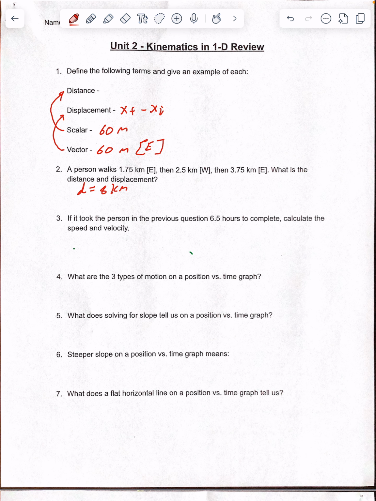Now for displacement, all of a sudden east and west matter. Displacement is that little triangle d. Distance is just the d by itself. Triangle d just means change, so how much did you change your position? What I would do is 1.75 minus 2.5, since that's going west, and then add 3.75 since you're going back east. It does not matter which one you make positive or negative, as long as you make one of them positive or negative. Ultimately we ended up 3 kilometers. Remember, displacement has to have a direction, so that is east. That's how you do that.